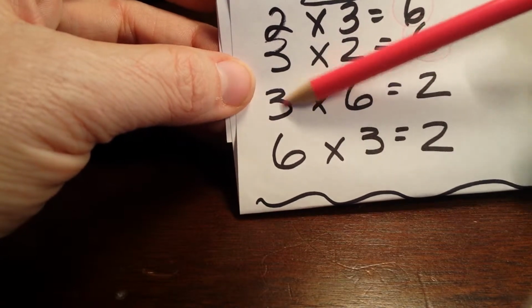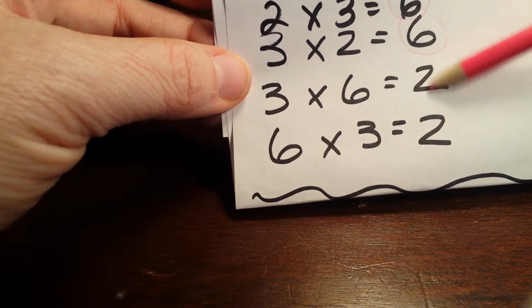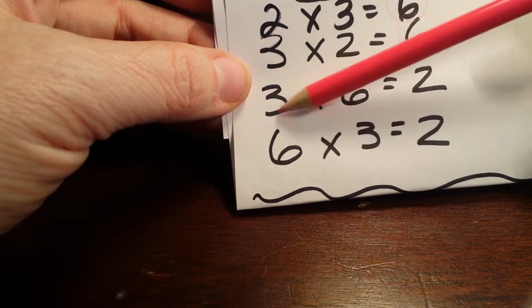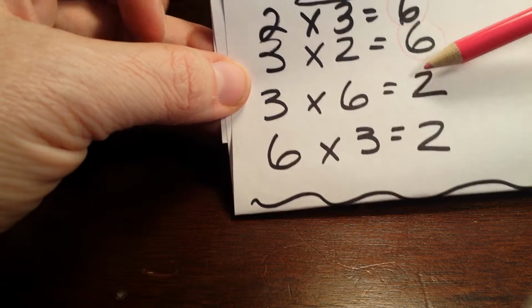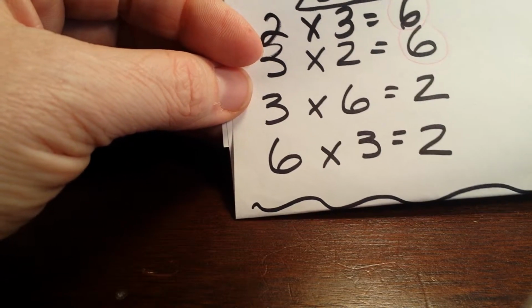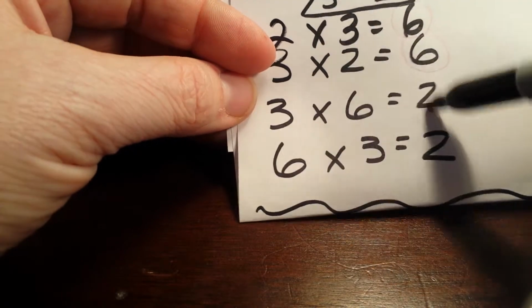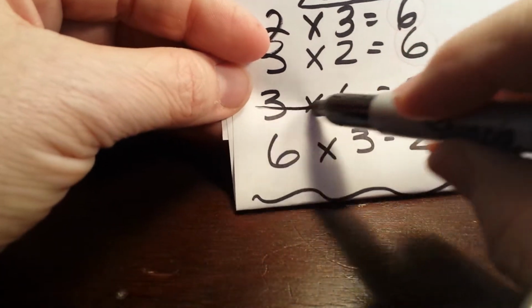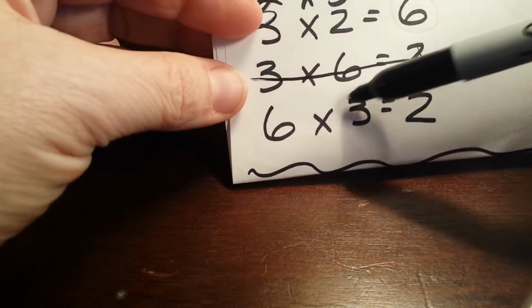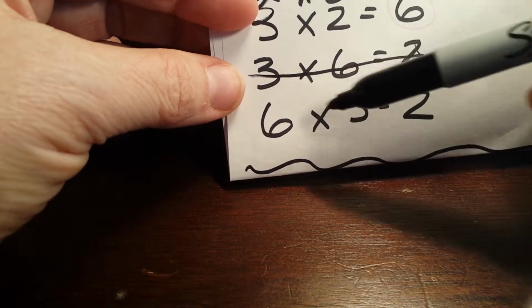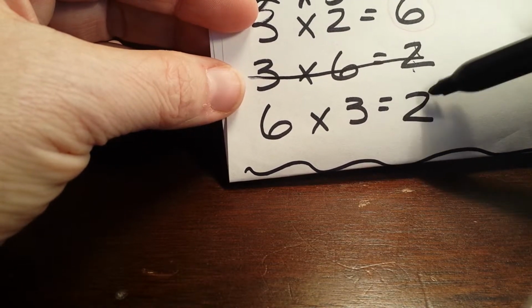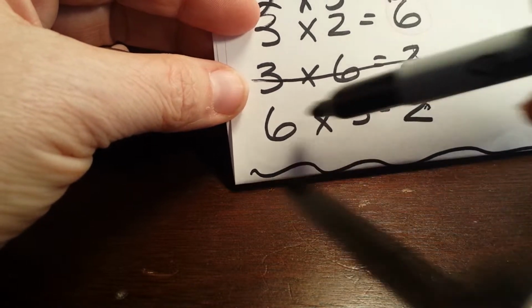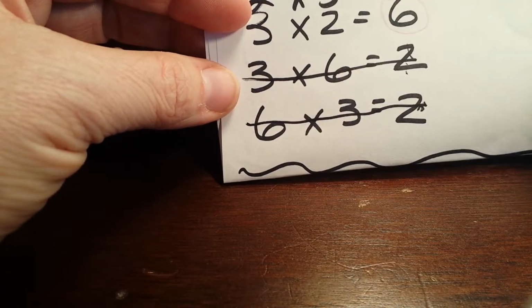Now, could this be a multiplication problem for this fact family? 3 times 6 equals 2? No, it can't, because the product for multiplication has to be the biggest number. And 6 times 3 equals 2? No, it can't, because the product, again, would have to be the biggest of the 3.